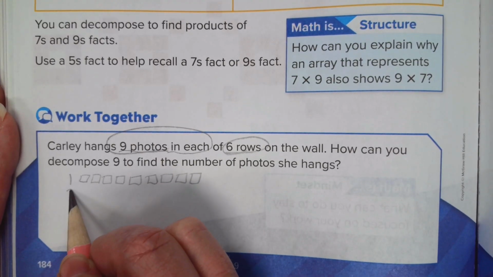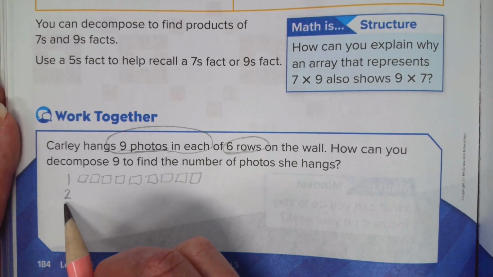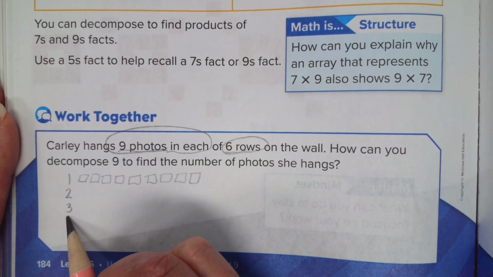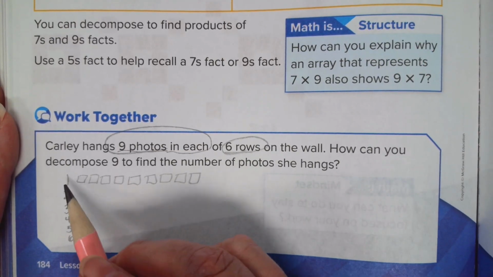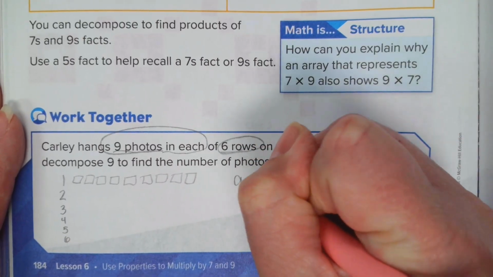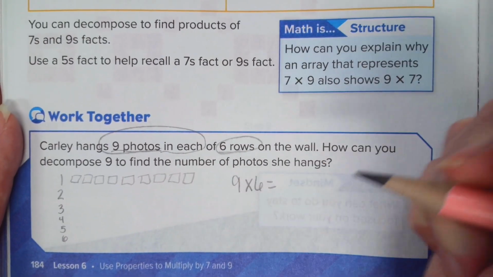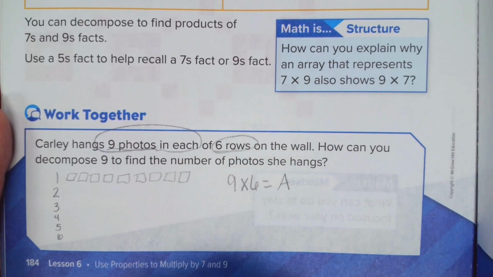And this would mean she would have 2 rows and she'd have 9 photos there too. And you would have to do that 6 times. So this is me making sense in my head. So if I got 9 times 6 equals my unknown, which I'm going to put A for answer.